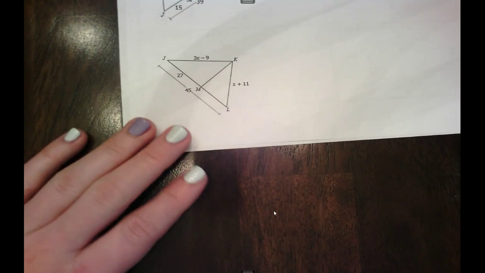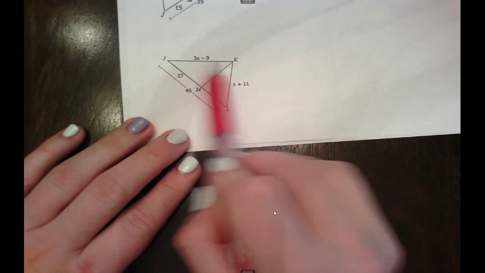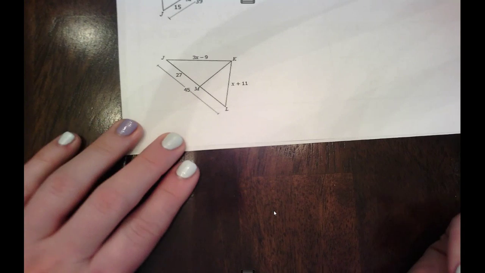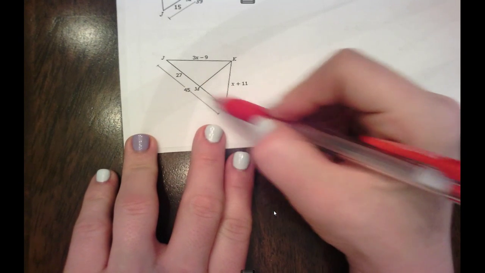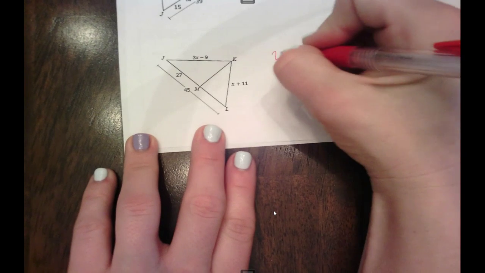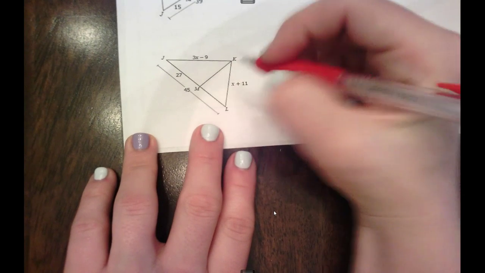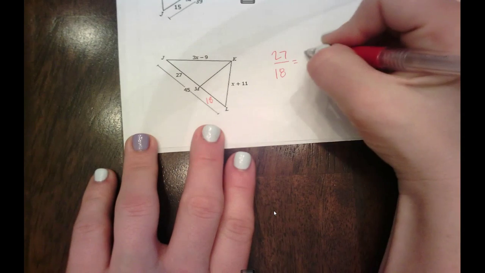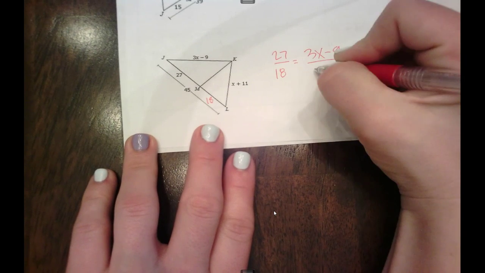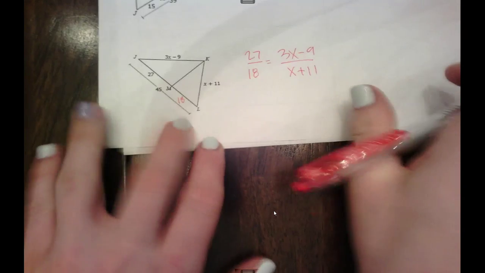Again, I included this one because it's got some equations instead of just an x. So this is our angle bisector. This is our base that's cut. So 27 over, this is going to be 18, is going to equal 3x minus 9 over x plus 11.